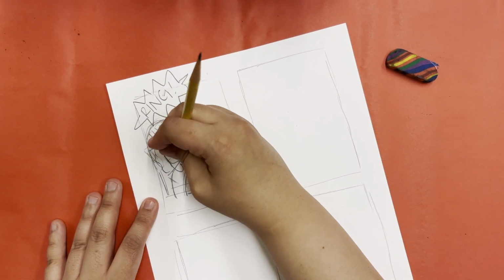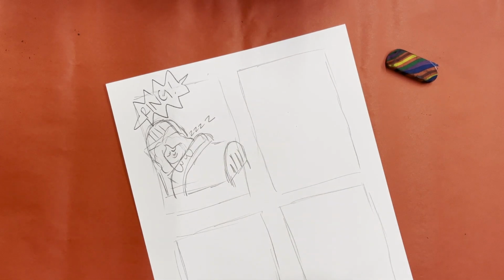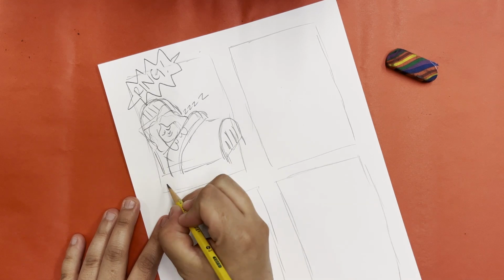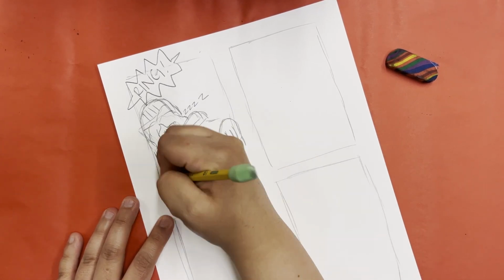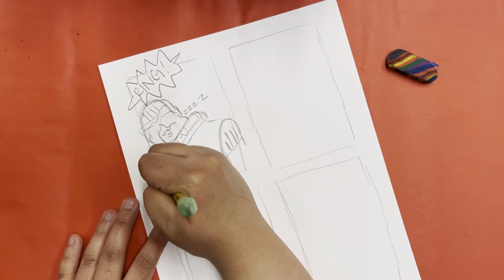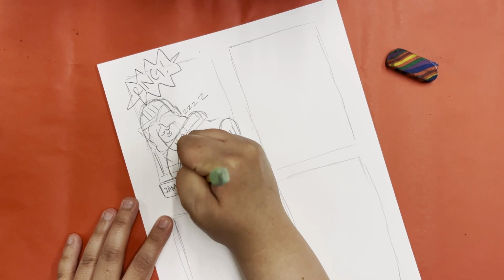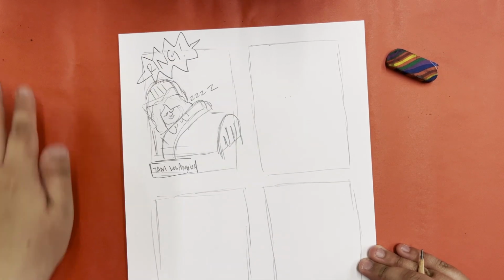All right, get rid of any lines you don't want or you don't like. And I'm also going to go ahead and add a small caption to the bottom of my first panel, and it's going to say 7 a.m. in Los Angeles.